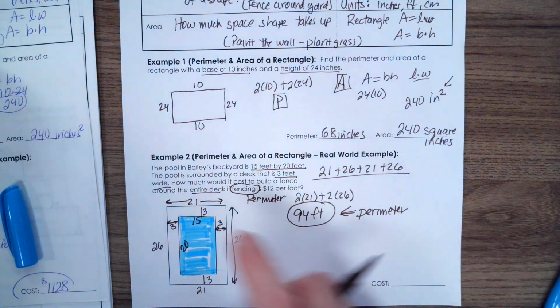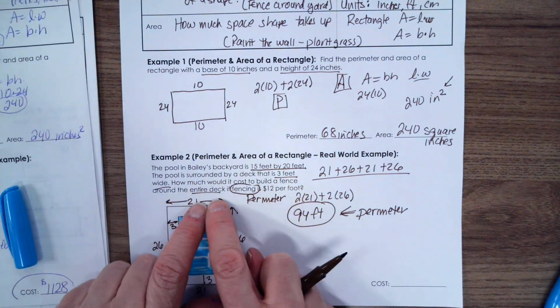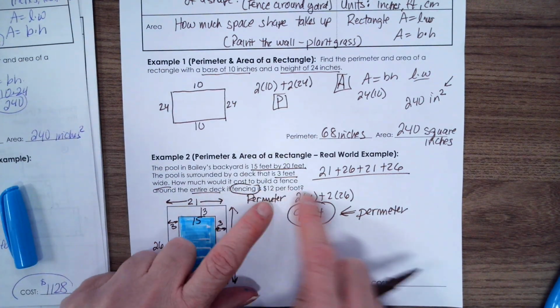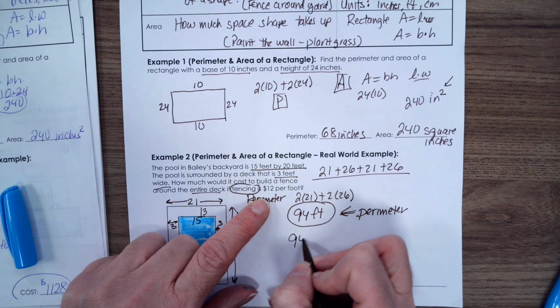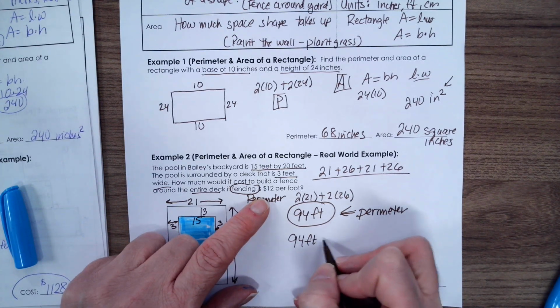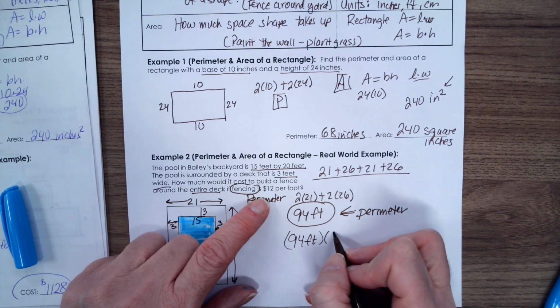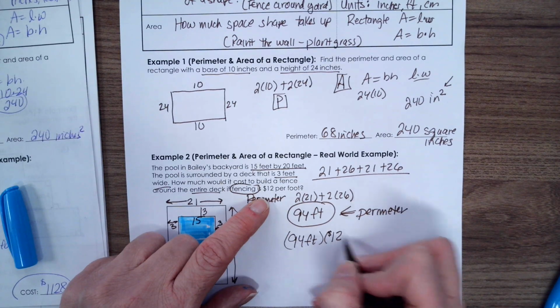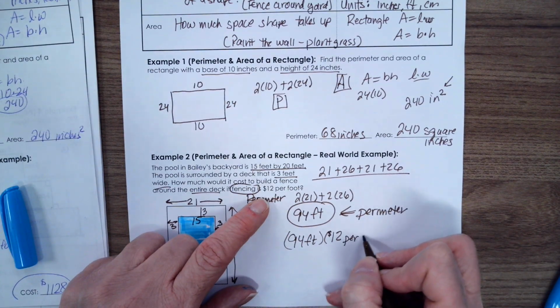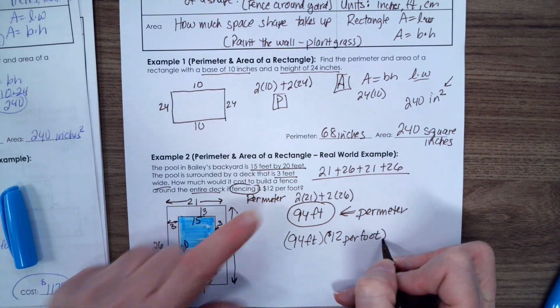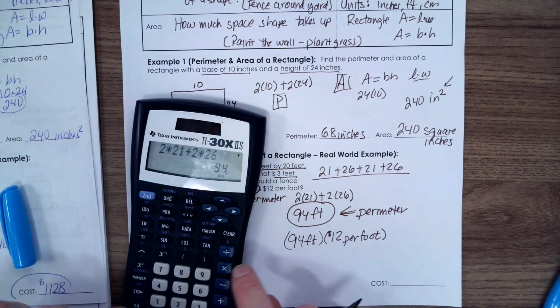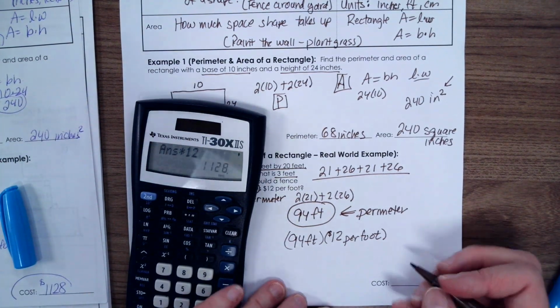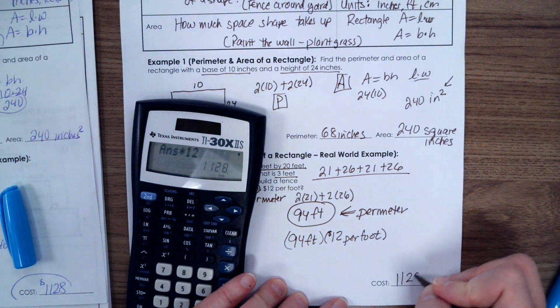All right, and then now I have to figure out how much it would cost to build a fence around the entire deck if fencing costs $12 per foot. So I have 94 feet. I'm going to multiply that times $12 per foot. So 94 times 12 is going to give me $1,128.